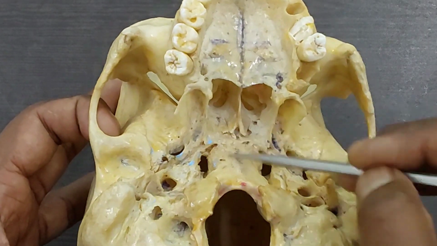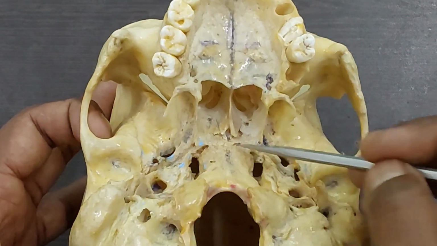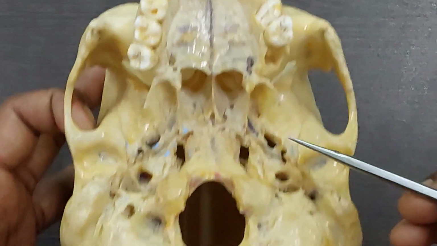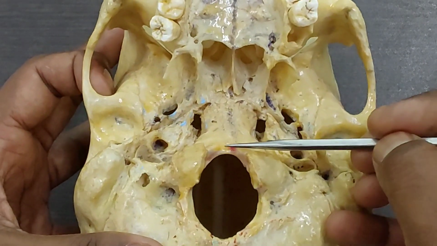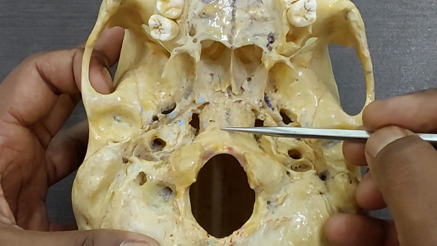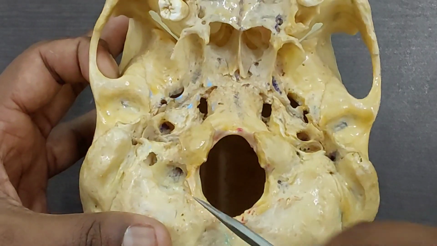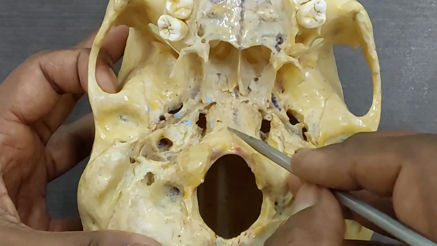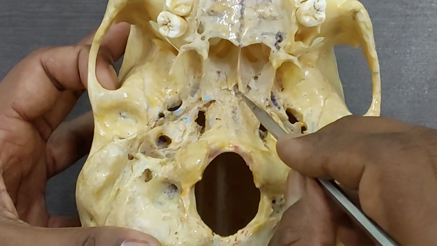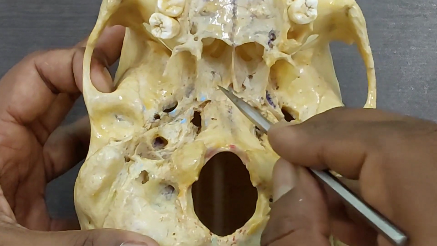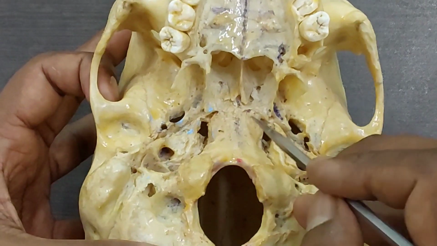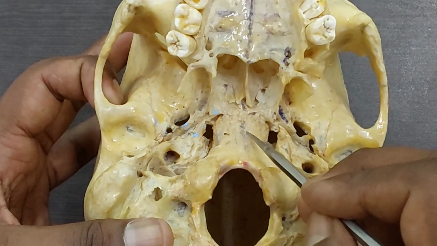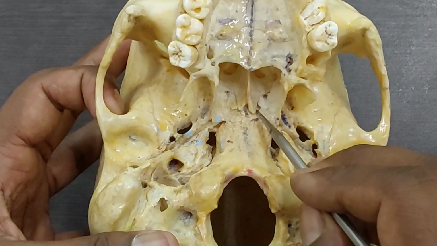And behind the vomer, we have a broad bar of bone. You can see it is formed by the basilar part of the occipital bone. This is the occipital bone, and this is the basilar part of the occipital bone. Anteriorly, we have the body of the sphenoid. So this broad bar of bone is formed by the basilar part of the occipital bone and the body of the sphenoid.